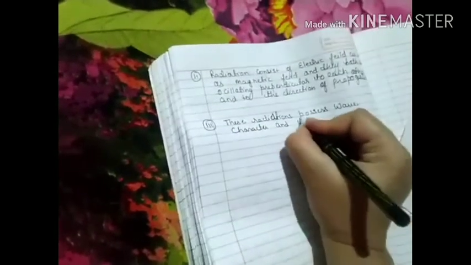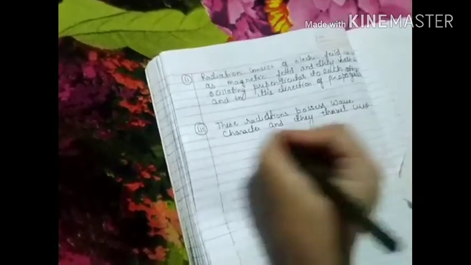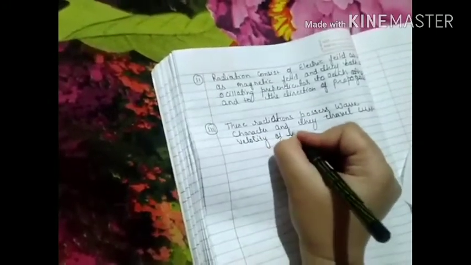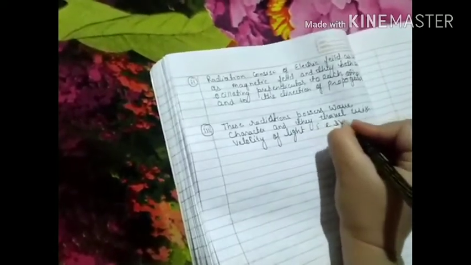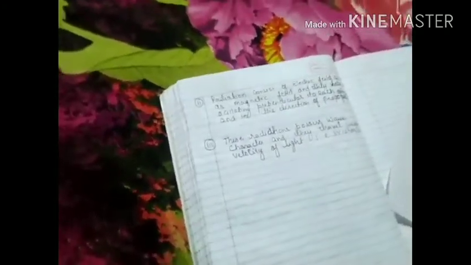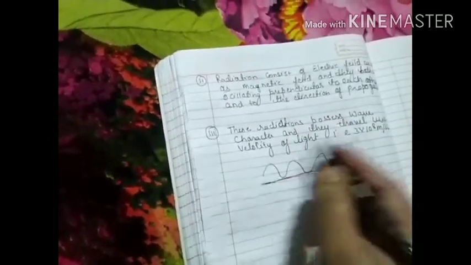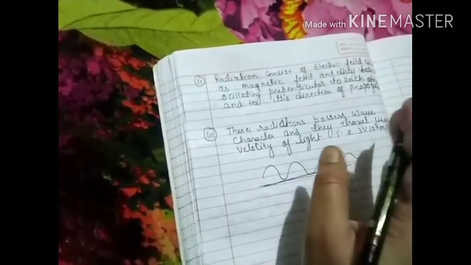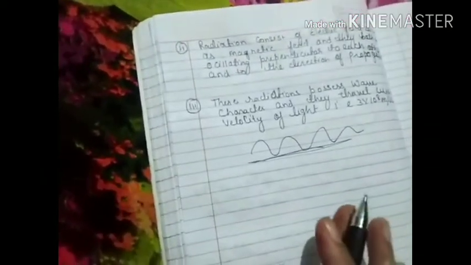and, very important, they travel with velocity of light. Now tell me, what is velocity of light? Think of light before I write velocity of light. That is 3 into 10 raised to the power 8 meter per second. So these radiations possess wave character. ये wave की तरह चलती हैं, और इनकी जो velocity है that is same as that of velocity of light, that is 3 into 10 raised to the power 8 meter per second. So this is the third postulate of your electromagnetic wave theory. I hope this is clear to you.